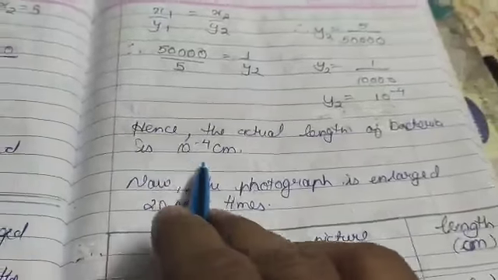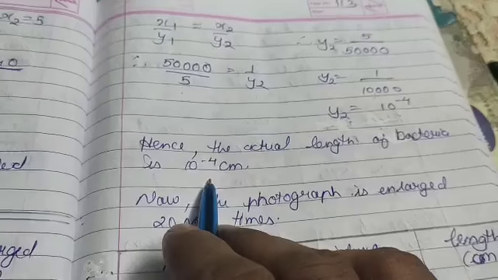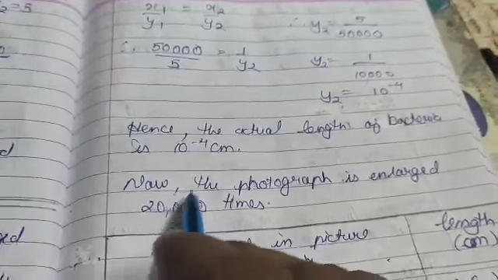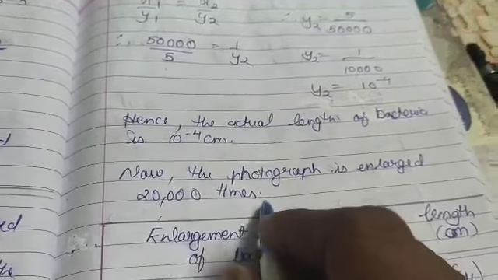Such length is not visible with our bare eyes. With naked eyes we cannot see such length. Now the photograph is enlarged 20,000 times, that we have to find.